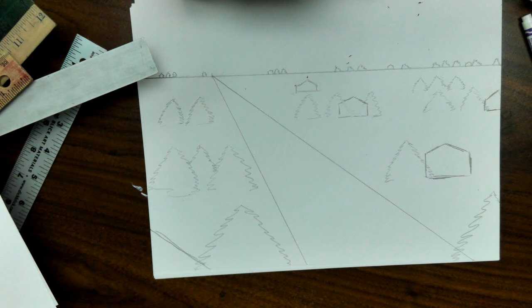Yes? Well, a river is going to have to do with your path, so we'll talk about that in just a little bit.